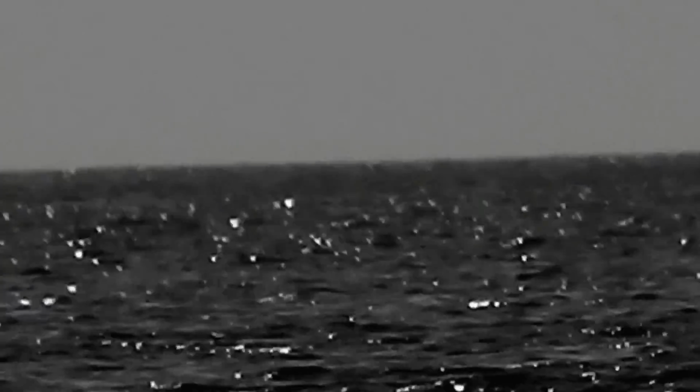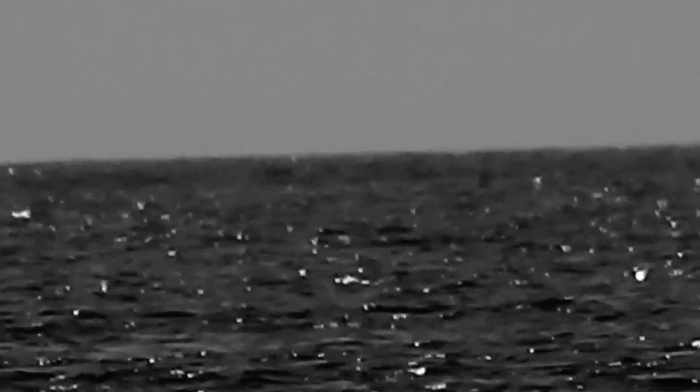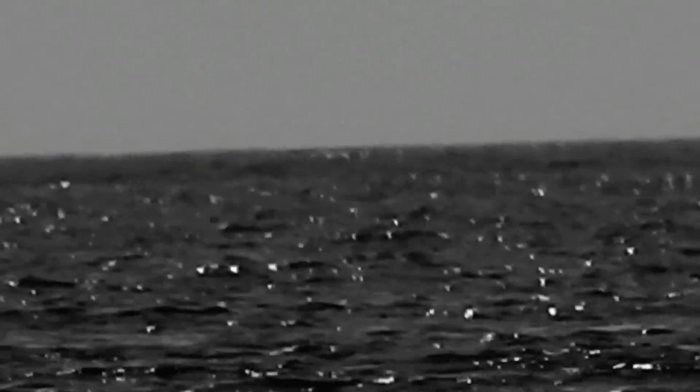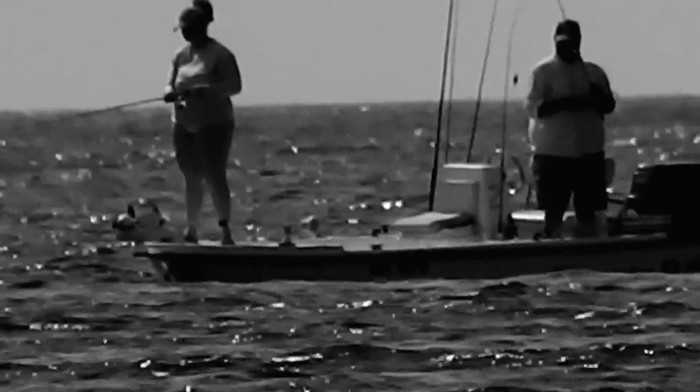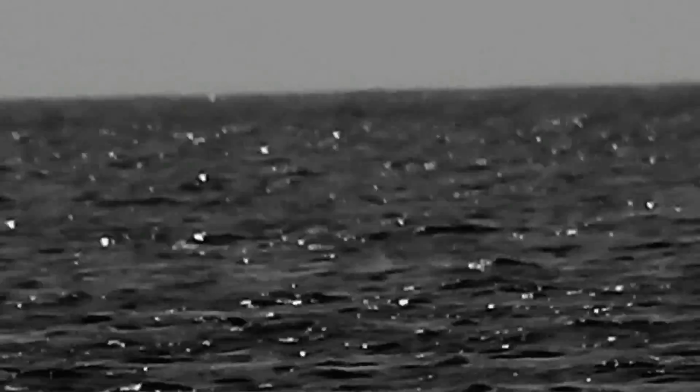I'm not sure, but I'm pretty sure that it has a lot to do with these overcast days where the sun's not blaring full blast out there on the water, causing a lot of refraction, diffraction, mirroring. So all of these things, again, play a big role, and that's my opinion.